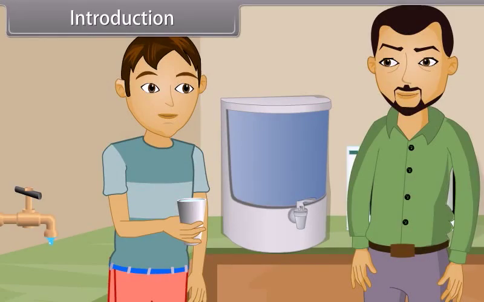Ajay, don't use tap water for drinking purpose. It may be contaminated. Always use RO purifier's water for drinking purpose. Okay, Father.